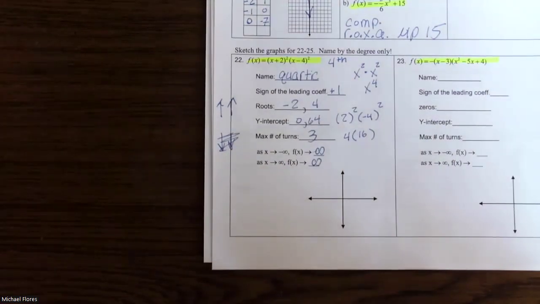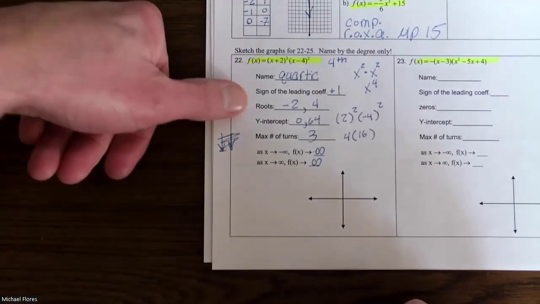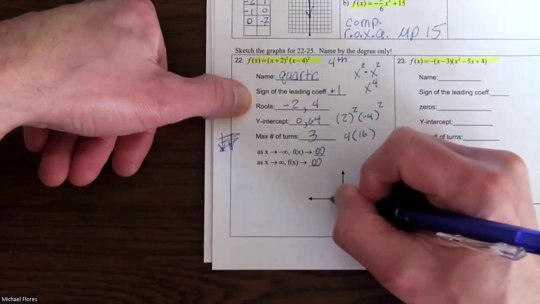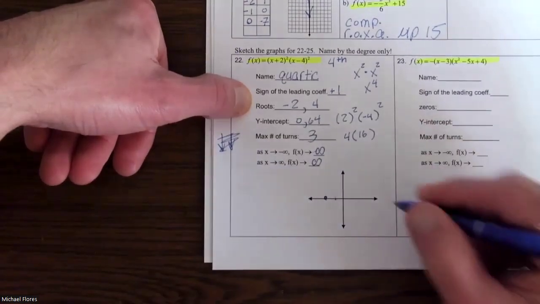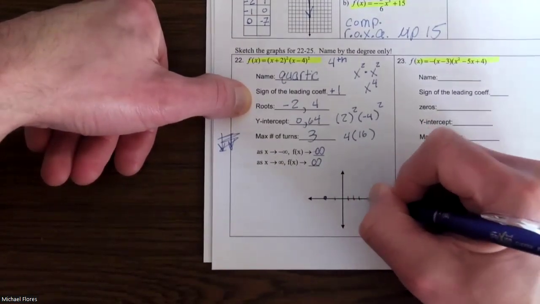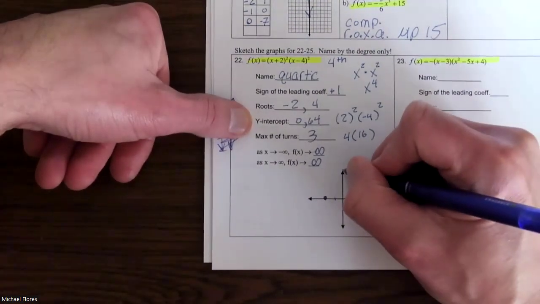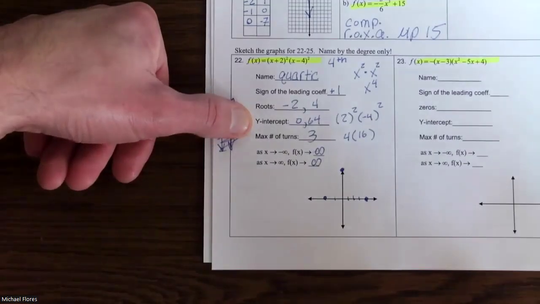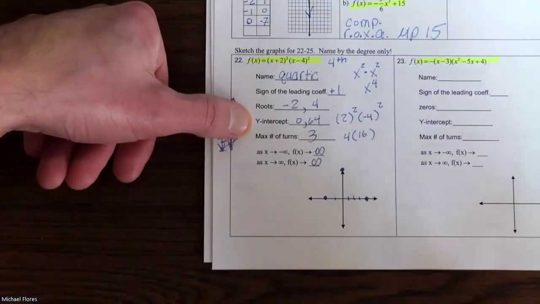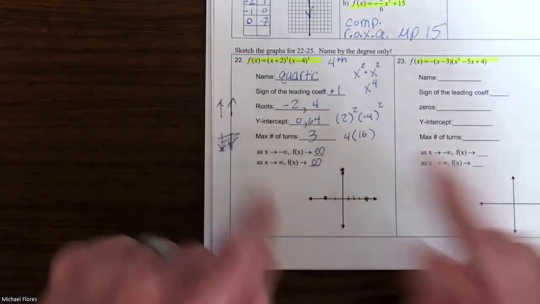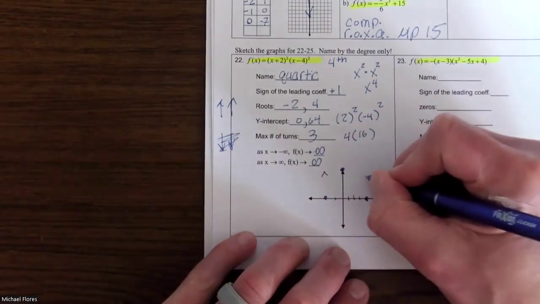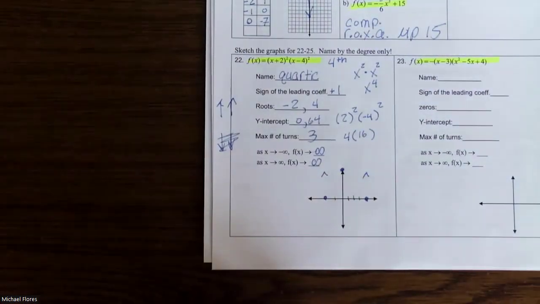Now it's going to be very important that you just have an idea what this graph is going to look like. We have x-intercepts at -2 and +4. We have a y-intercept somewhere way up here at +64. Our end behavior is up, up. So I'm going to draw an arrow there and there just to give me reminders.